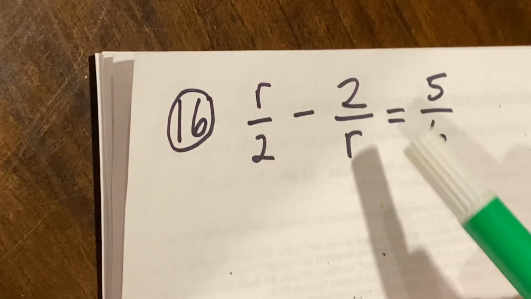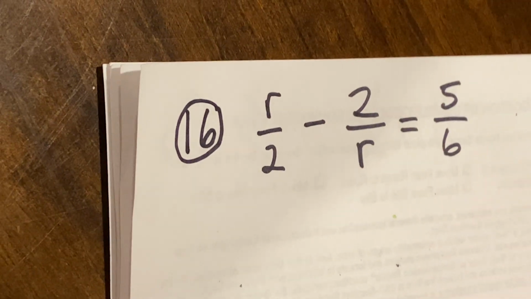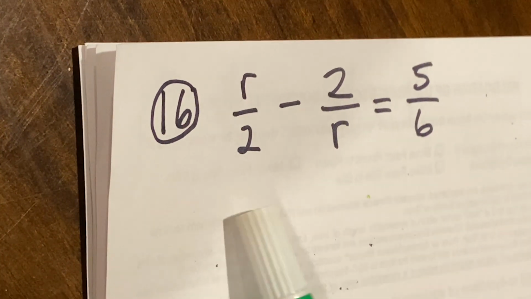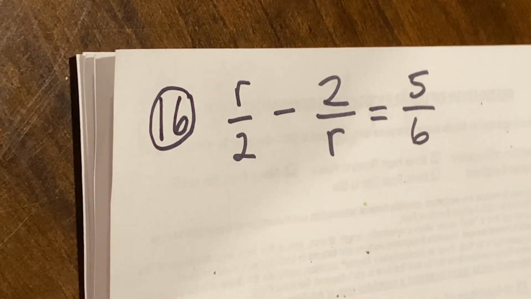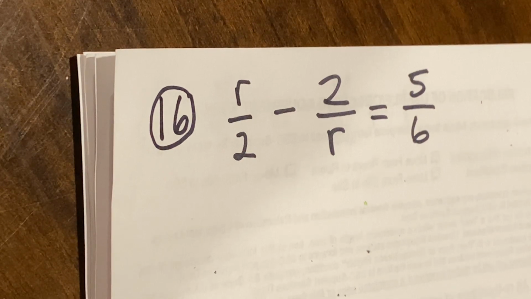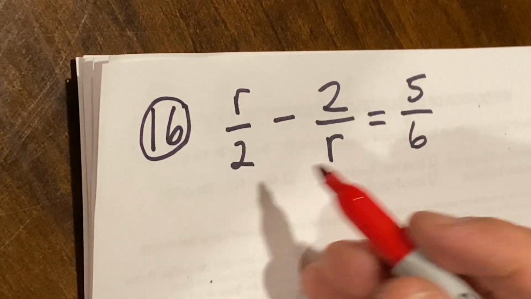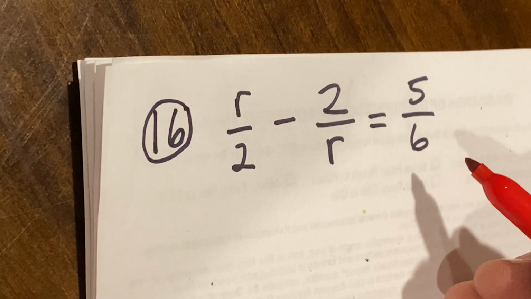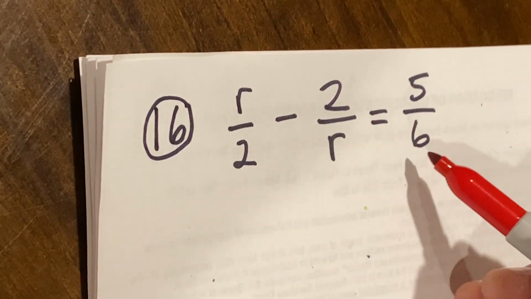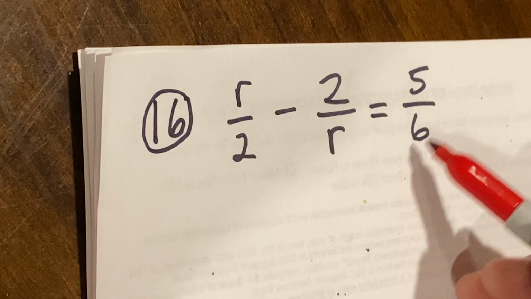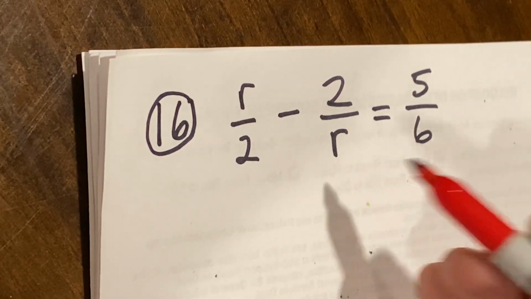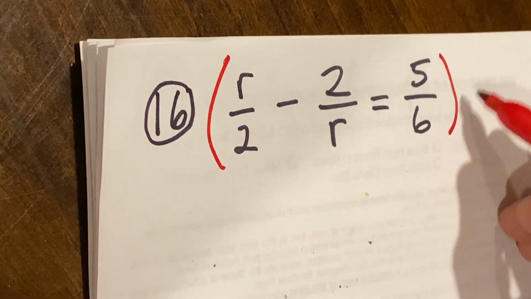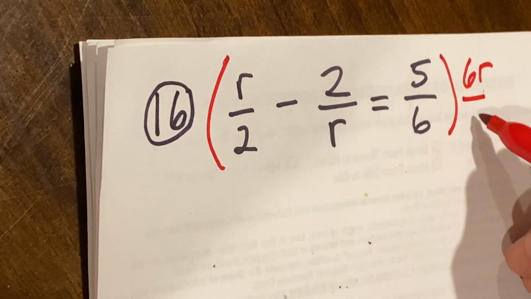Okay, this guy. R over 2 minus 2 over R equals 5 over 6. So here's the deal. Look at the bottoms, 2, R, and 6. What is the least common multiple of those? The smallest thing that they all go evenly into. Well, 2 goes into 6, so we've got 6. We're gonna need a 6 at least, right? That contains a 2, and it contains a 6. It doesn't contain an R though. So what it's gonna have to be is 6R. I'm gonna have to times everything by 6R.